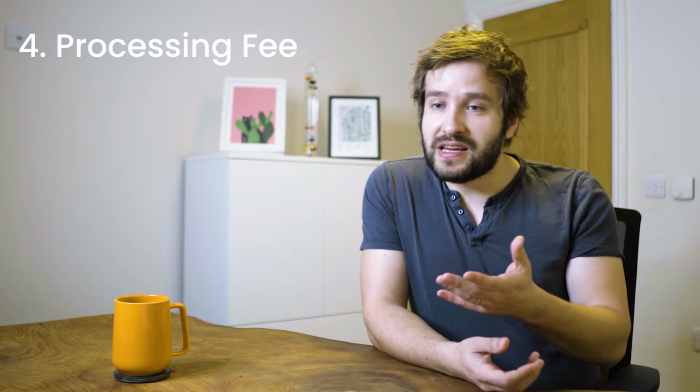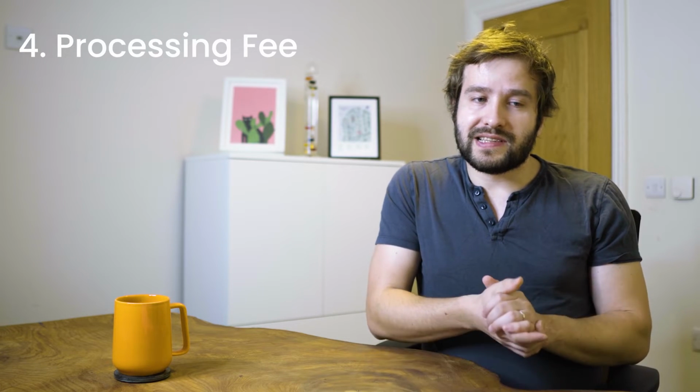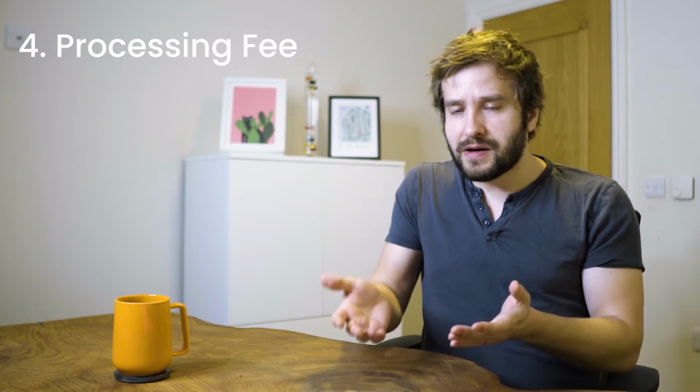The 4th type of fee is the most common. It is the processing fee. It's called different things, and some companies just quote you the one fee because they have one way of calculating it. Some companies will have a fixed component and a proportional component depending on how much you're sending. That might make it cheaper or more expensive than the other options.